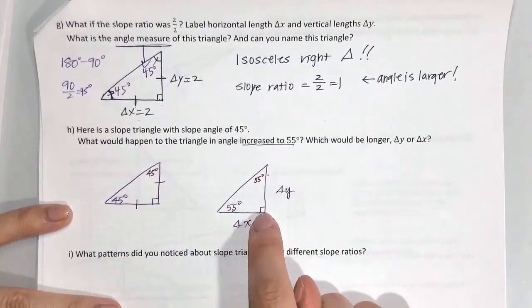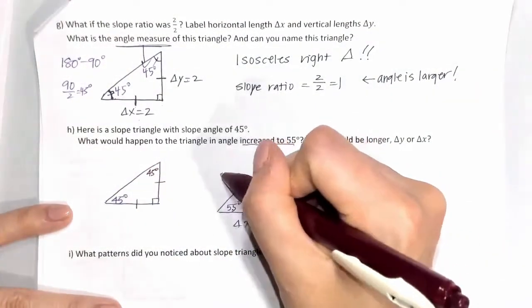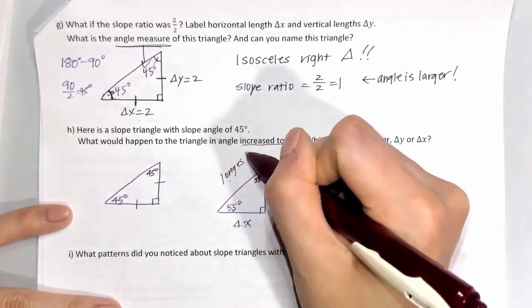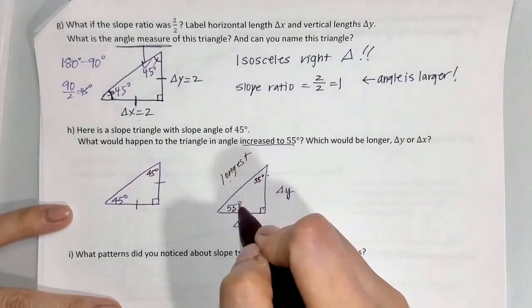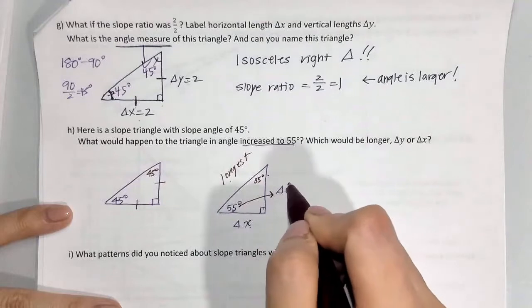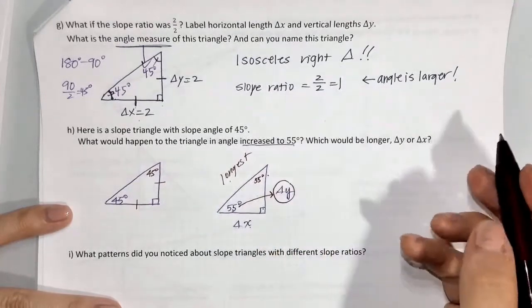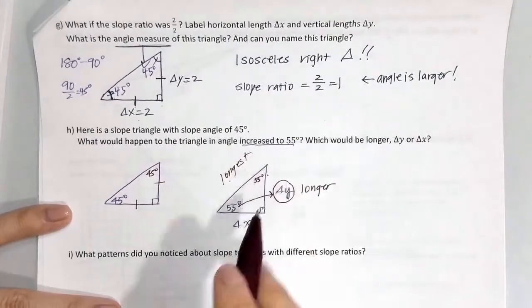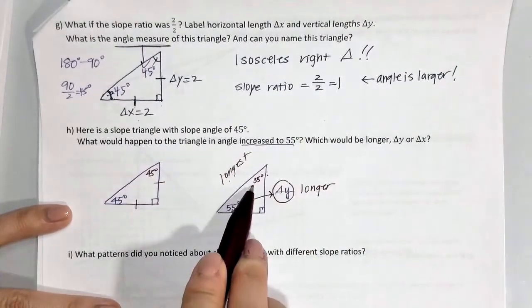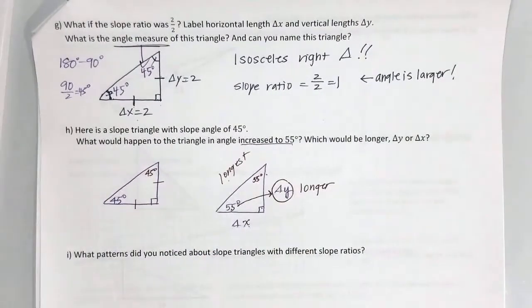So in this case, hypotenuse is the longest because it's opposite to the biggest angle, 90 degrees. But then now 55 degrees is opposite to delta y. Therefore, that one is going to be longer than delta x, which is opposite to a smaller angle measure.